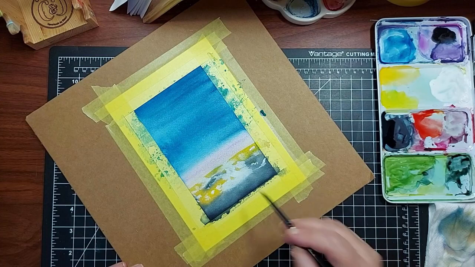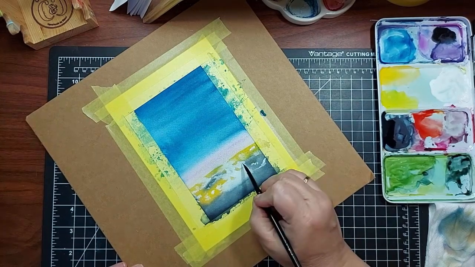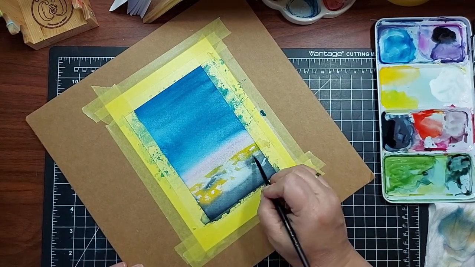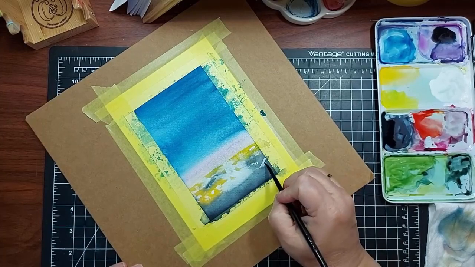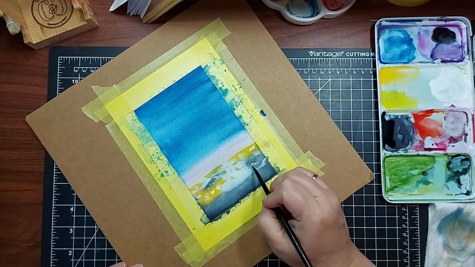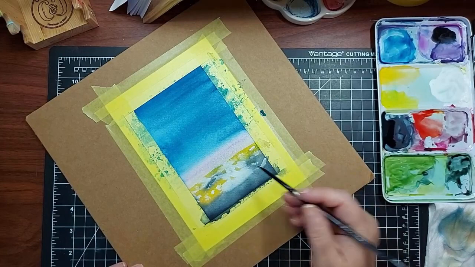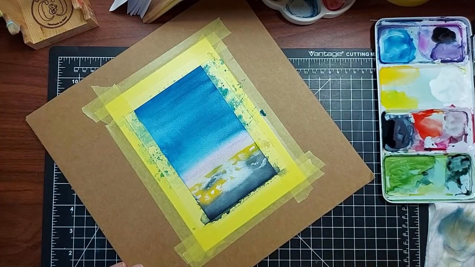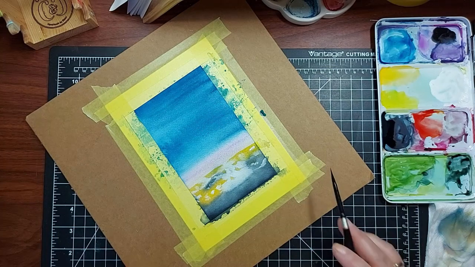Yeah. It'd be so much easier if I knew what I was doing. But you can't know what you're doing if you don't do it. But I'm fairly happy with that.